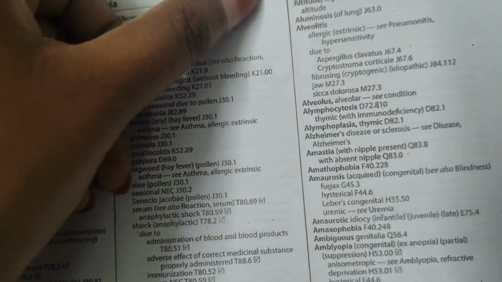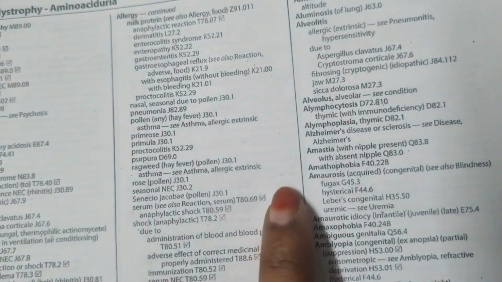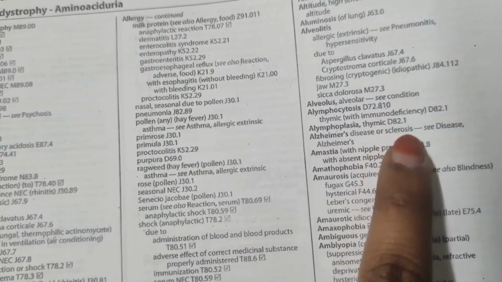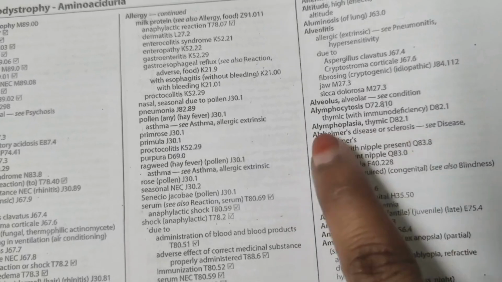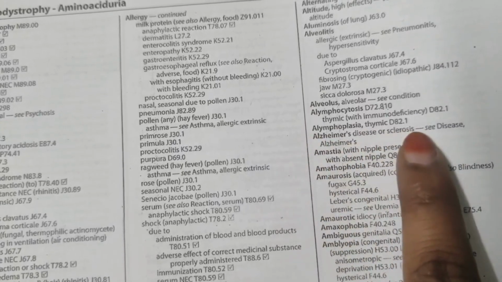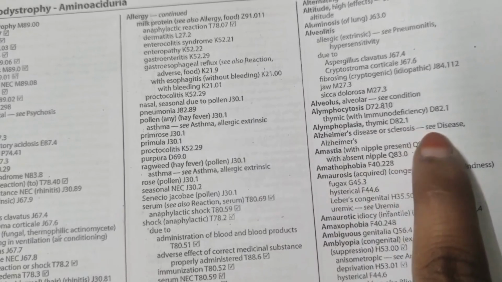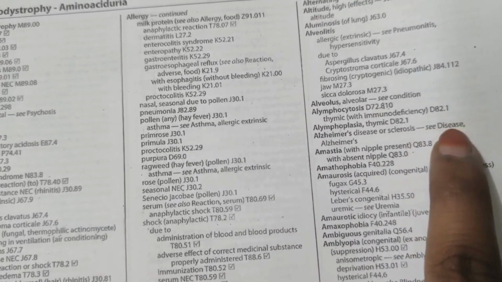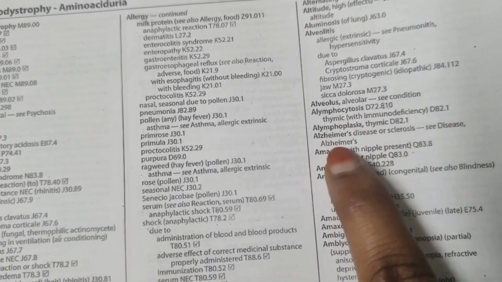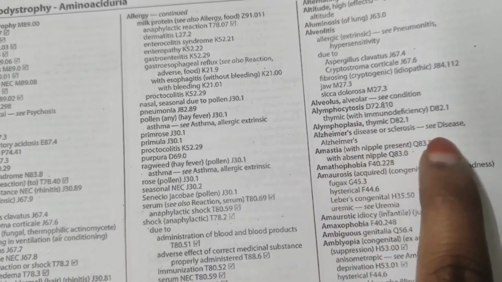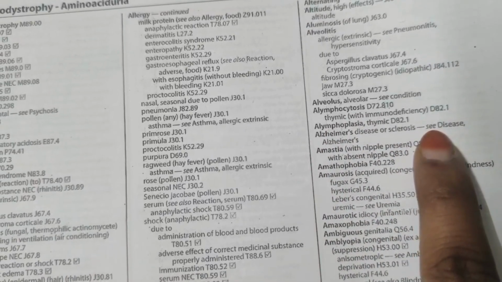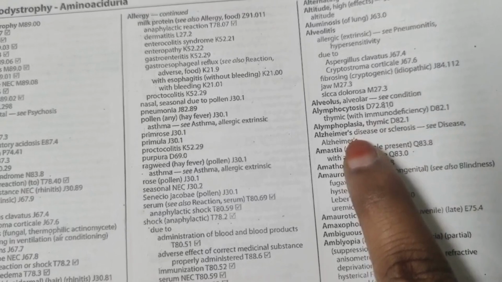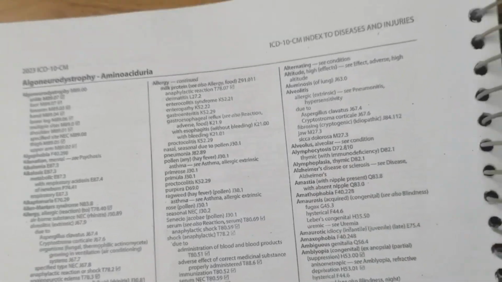So now you can see the example of the "see" convention. Here we have Alzheimer's disease or sclerosis. Do we have a code beside Alzheimer's? No, we do not have a code beside Alzheimer's, but we have an instruction. What is that instruction? "See disease." Under disease we need to find the word Alzheimer's. This is the term they are explaining here. This is a mandatory thing: under disease we have to search for Alzheimer's, and only then will we get a code. We'll see whether we get a code or not.